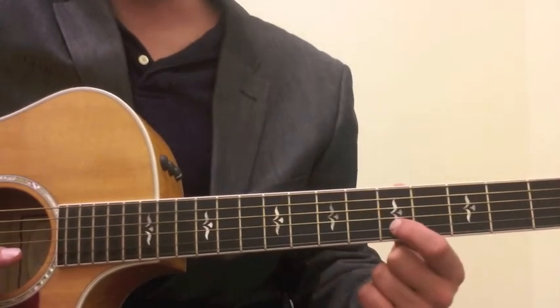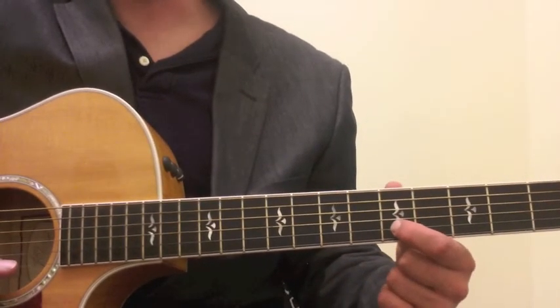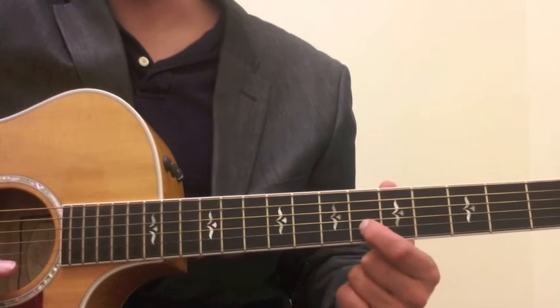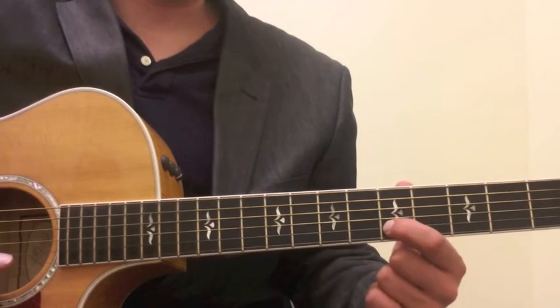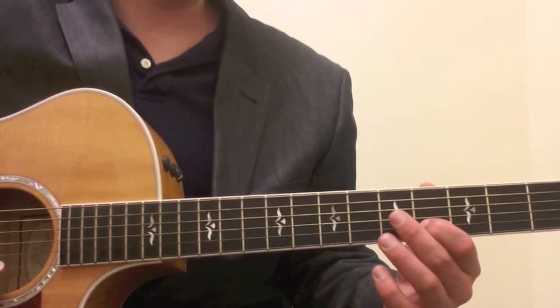So this is an E, the next note up to the next fret to the right would be an F, that's a half step up. And if you go the other way, it's a half step down. E to D sharp or E flat.